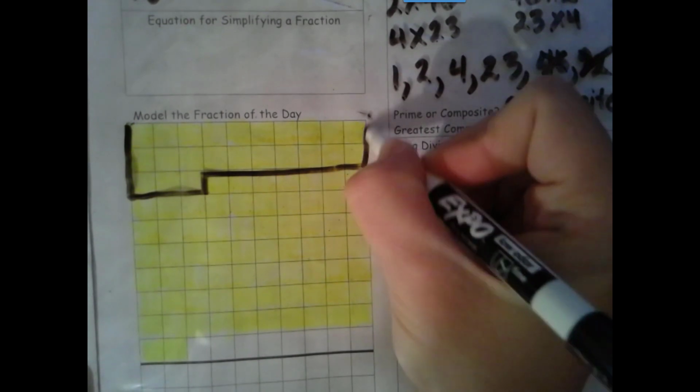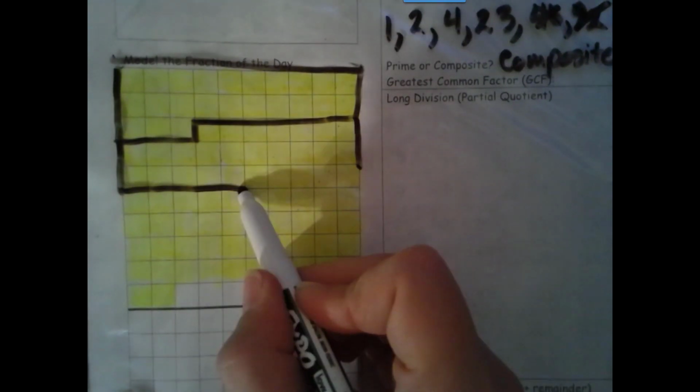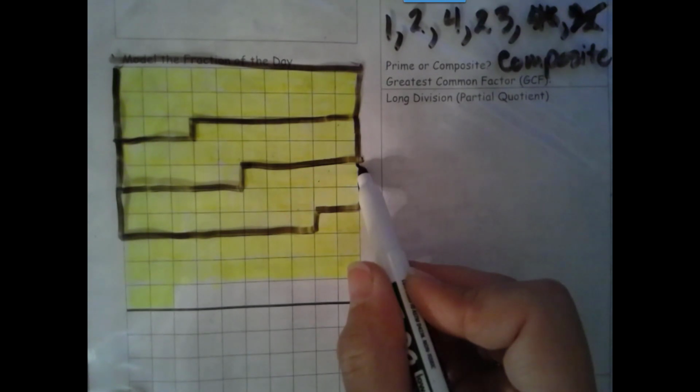Again, your groups do not have to look like mine. 18 plus 5 is 23. 5 plus 18 is 23. Let's see. I did something wrong here. Let's see. Oh, that's 17. That's why.